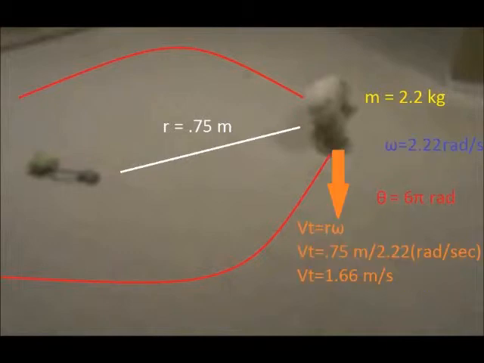The next variable we will find is tangential velocity, or Vt. If the dog were to stop moving in a circle and continue moving in a straight line, as shown, the speed it moved in that line would be its tangential velocity. The equation for tangential velocity is radius times omega. This gives us a velocity of 1.66 meters per second.